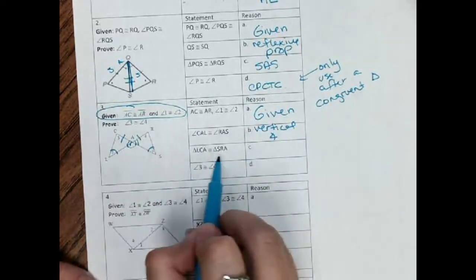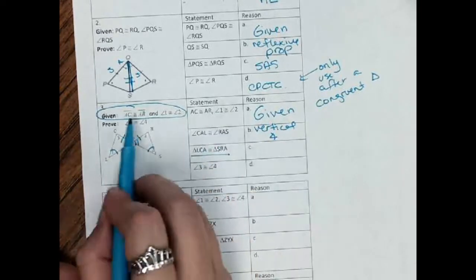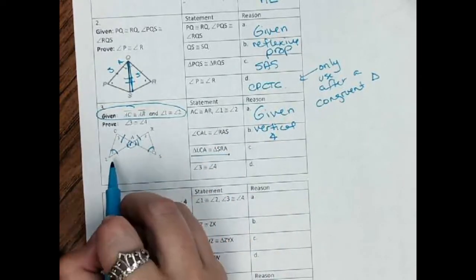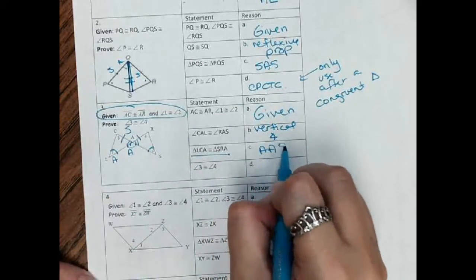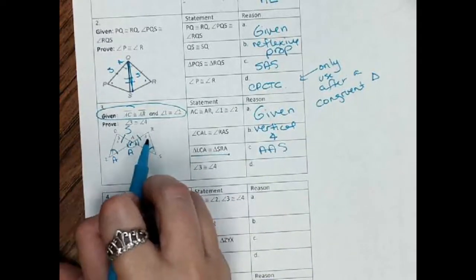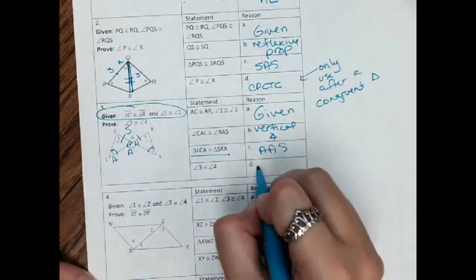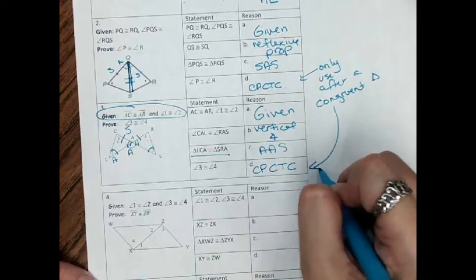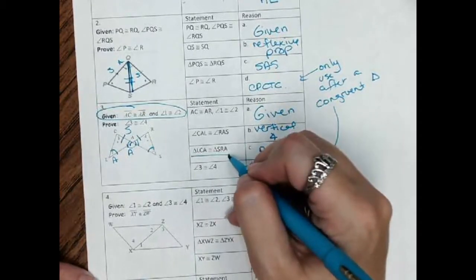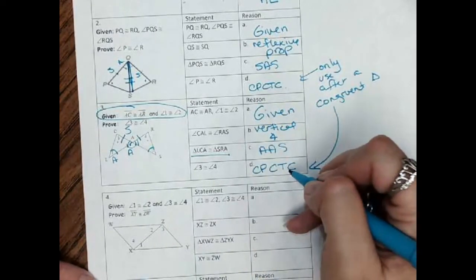Then we have our congruent statement here. How are we proving these are congruent? Well, we have angle, angle, side. And then they've asked me to prove some other parts in there. So that's congruent parts of congruent triangles are congruent. Notice again, this only happens after we said the triangles are congruent. It's always the last step if it shows up at all.